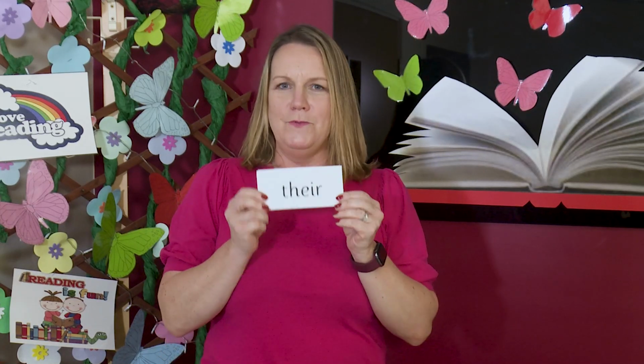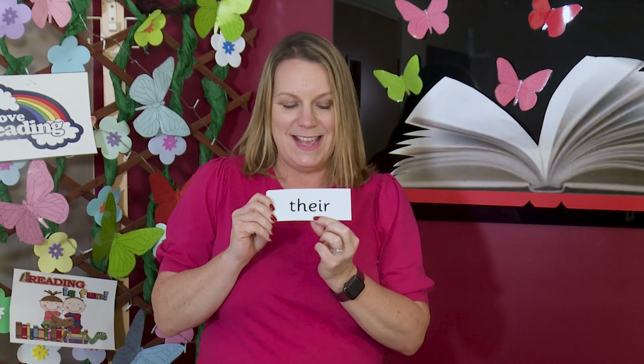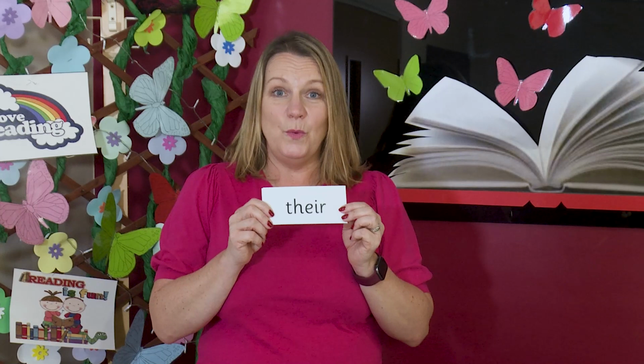Now let's read some tricky words we've read before. You know how to read this tricky word. Can you remember the tricky bit? Yes, the tricky bit is that this says air. Can you read the word? Let's read it together. Air, there. Yes, the word is there.